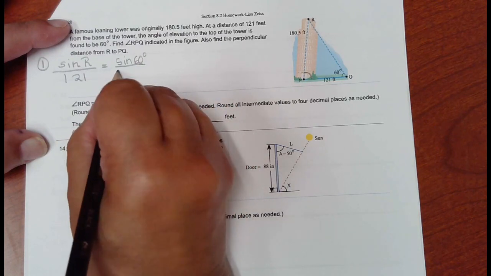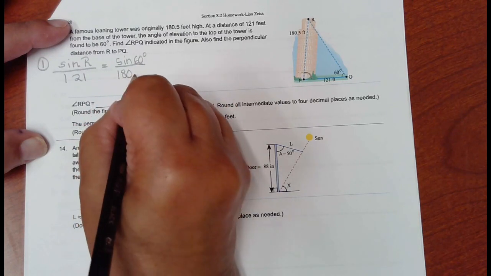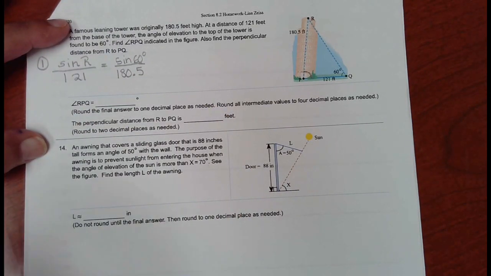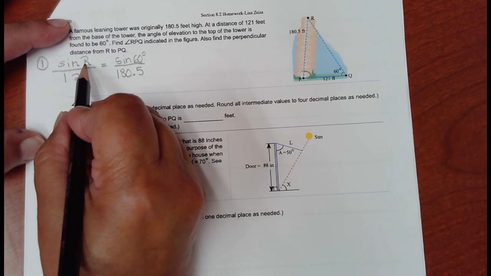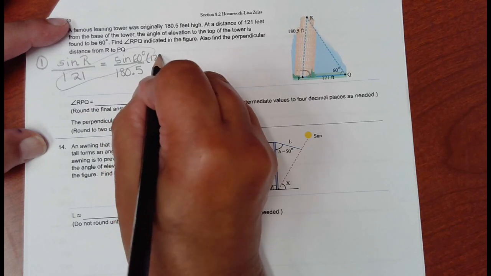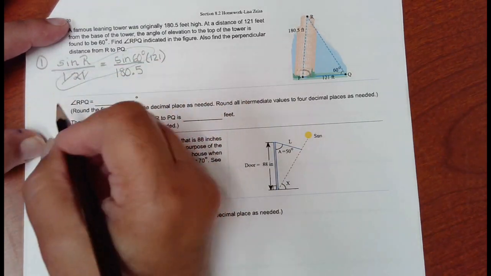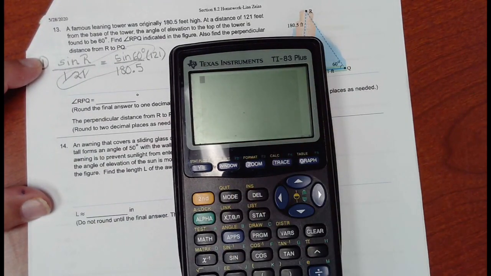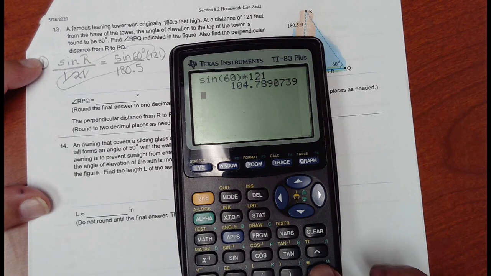We'll put that in our calculator. Okay, so we have sine of 60, close that up, times 121, it's 104, divided by 180.5. And that gives us 0.5805, even though we're going to hold on to more of that. So right now we know that the sine of angle R is equal to 0.5805 approximately.